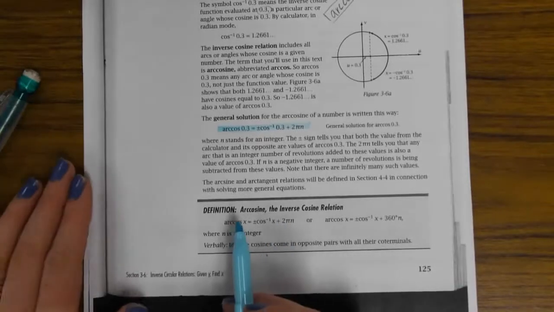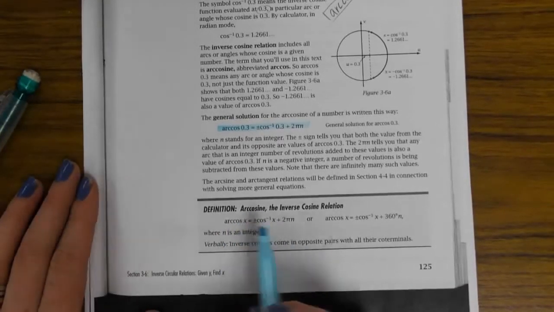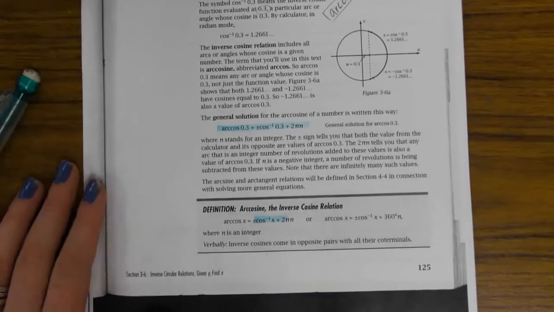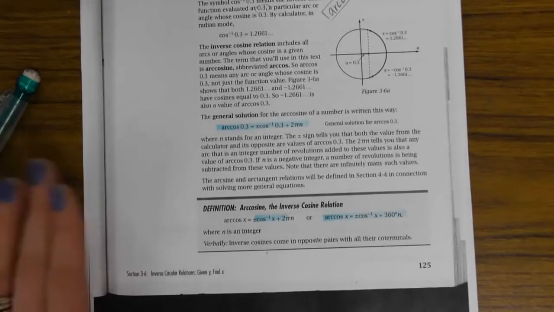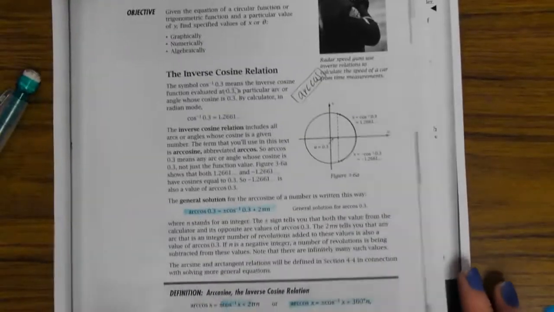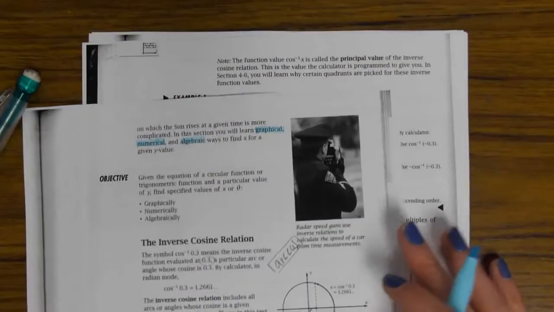So here's our definition of arc cosine. The arc cosine of x is plus or minus the arc cosine of x plus 2 pi n, or if we're talking in degrees, that's what it is in degrees. Remember, n is an integer, which just means whole numbers. Okay? Alright, so that, I believe, is everything that you were going to read, and then the rest of it are just examples.